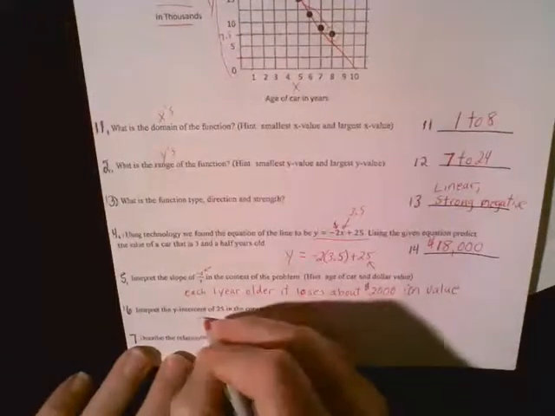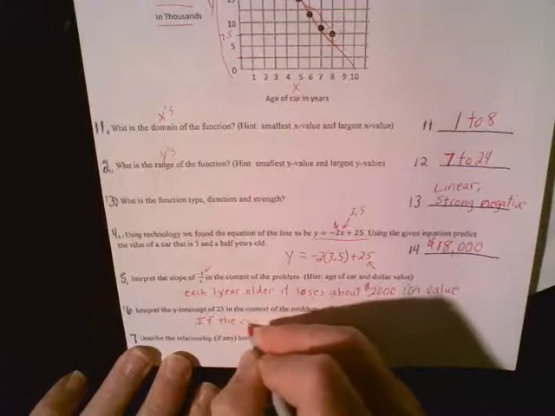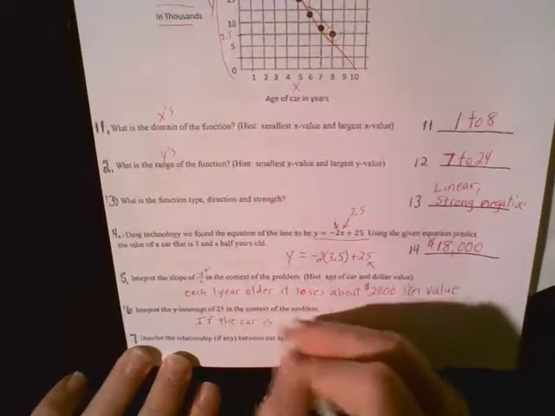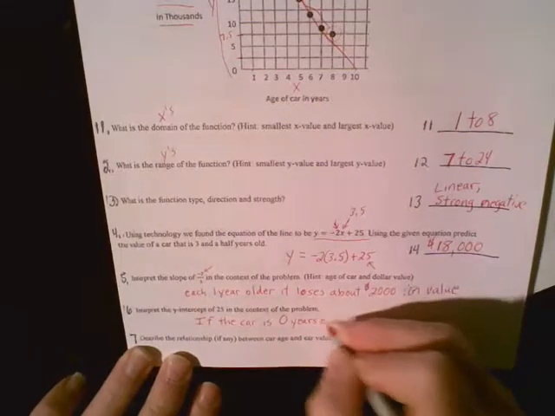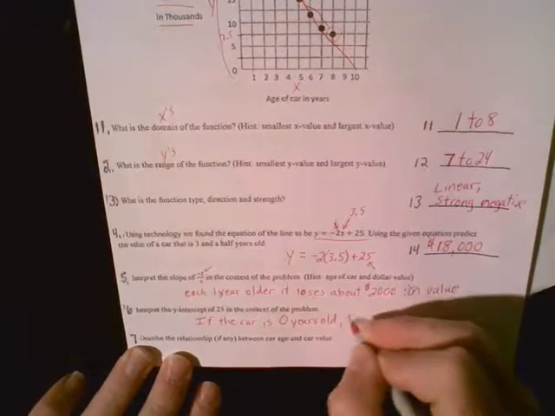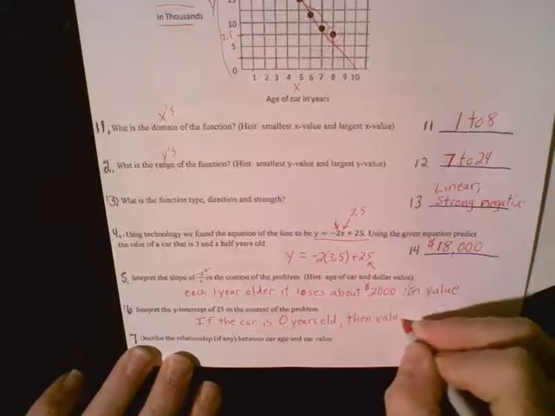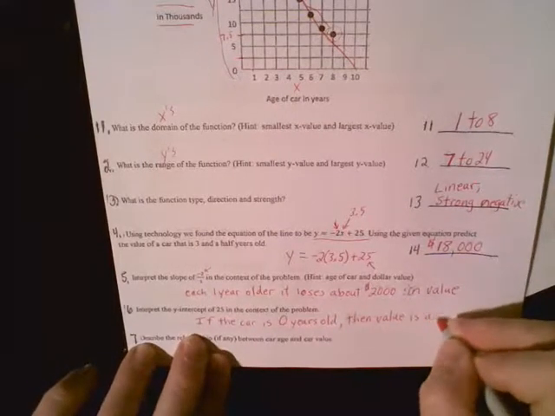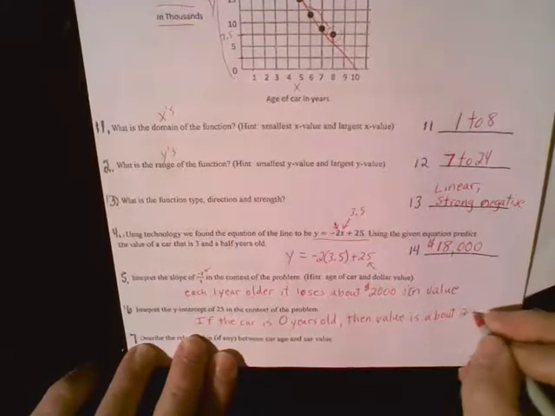And what we're saying there is if the car is 0 years old, then its value is about $25,000.